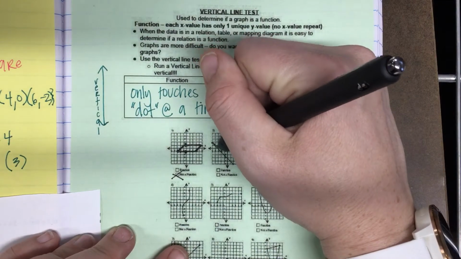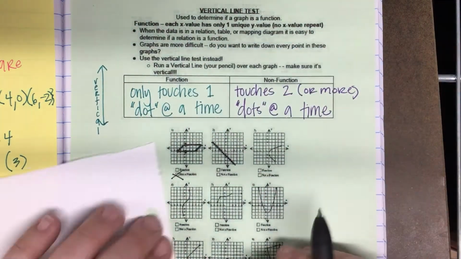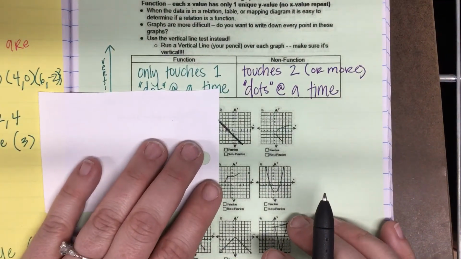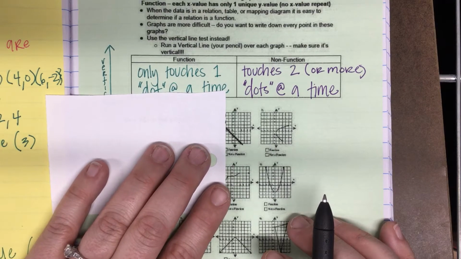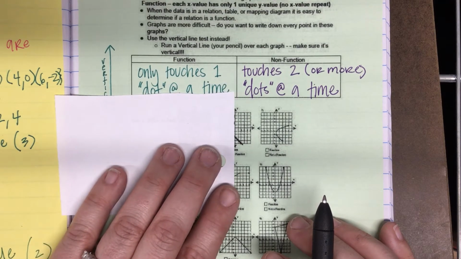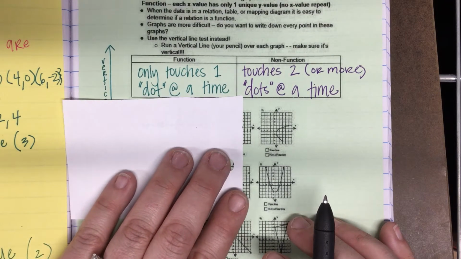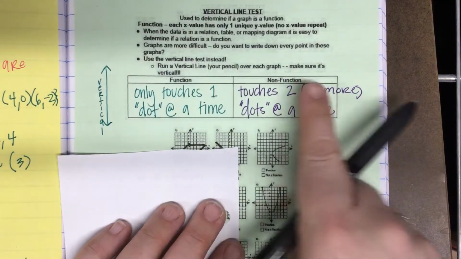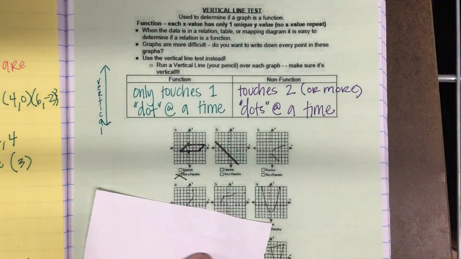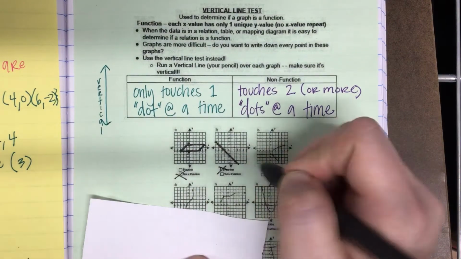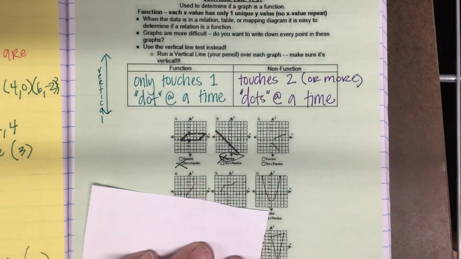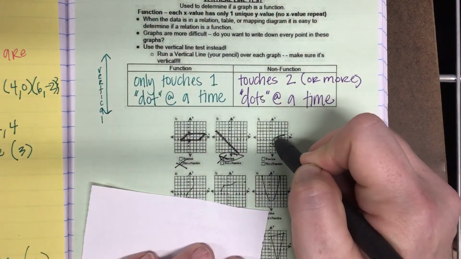Here's this example. I'm going to draw it across. I touch one at a time, one at a time, one at a time. It's a function. This one goes like this.